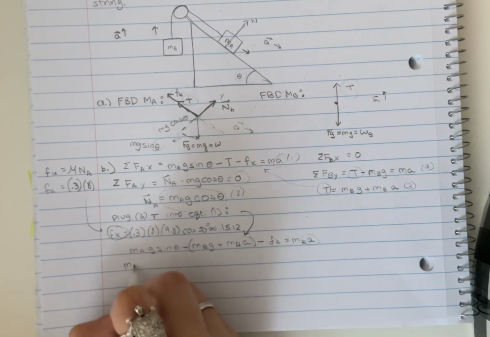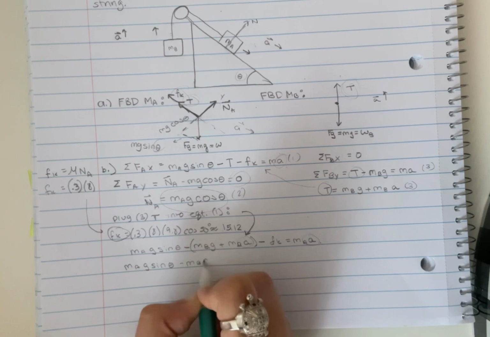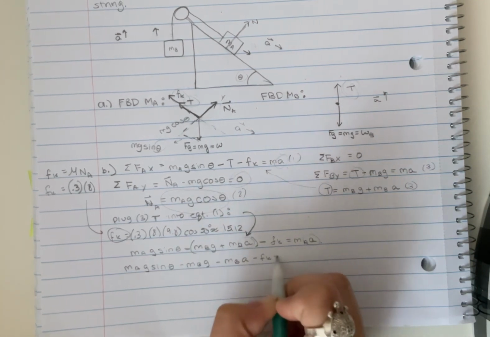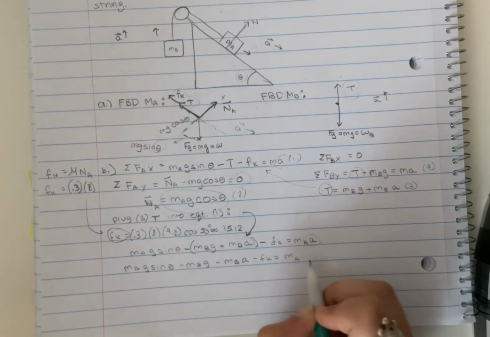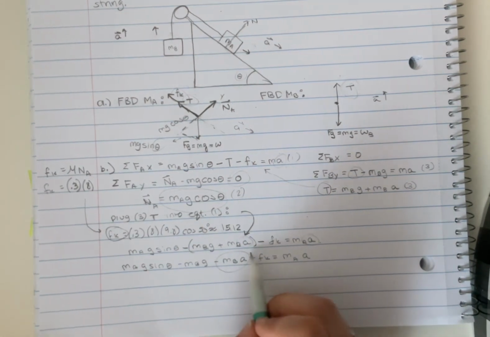So if you rewrite it, now I'm going to take this and add it over.